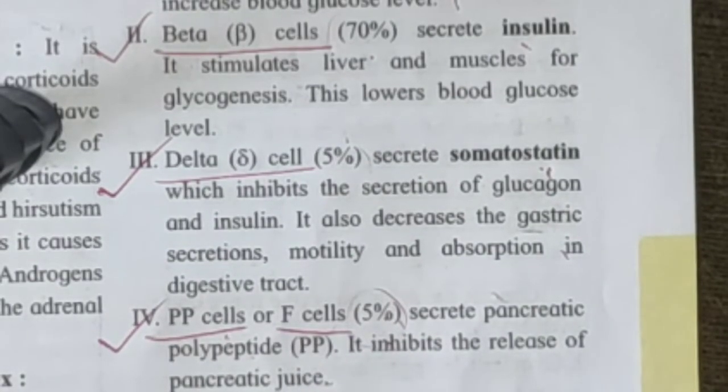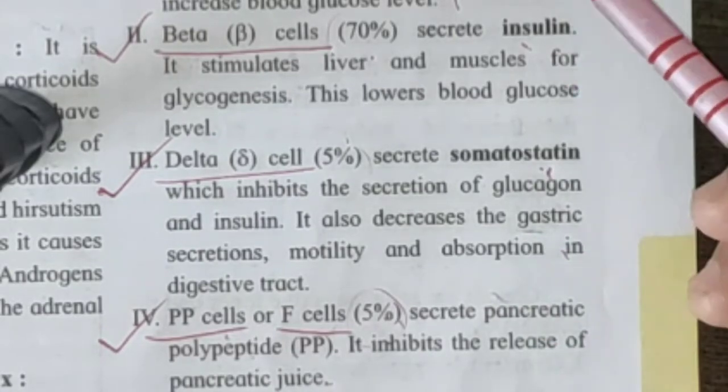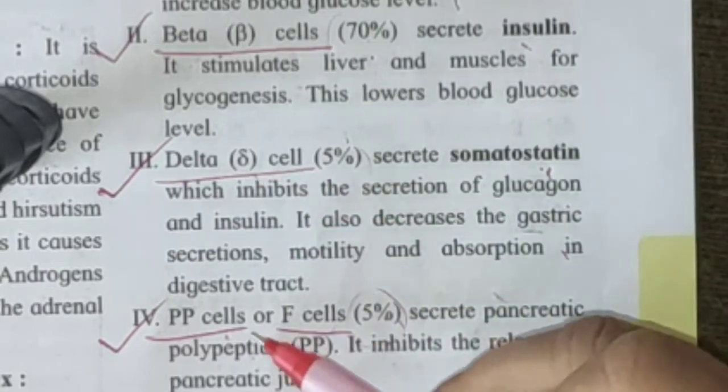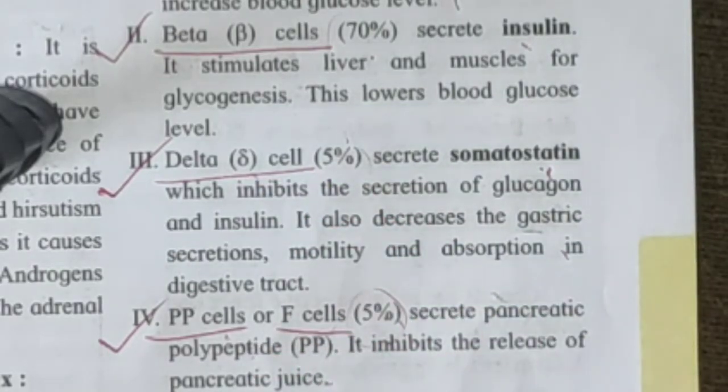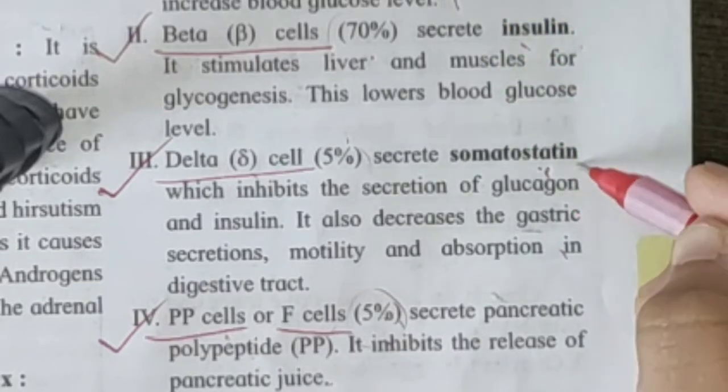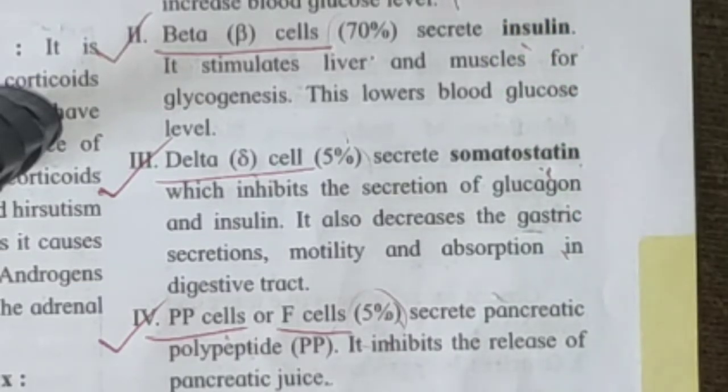So this PP cell is called a pancreatic polypeptide. On the basis of these alpha, beta, delta and PP cells or F cells, you will get to know that glucagon, insulin, somatostatin are related to diabetes.